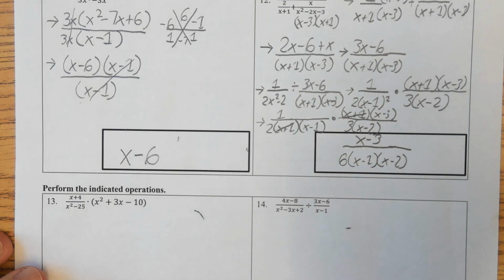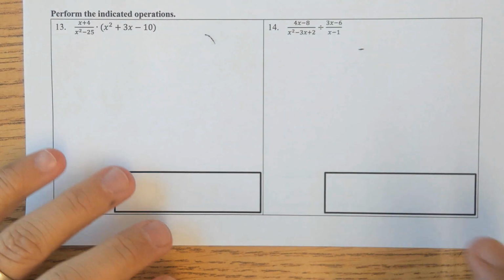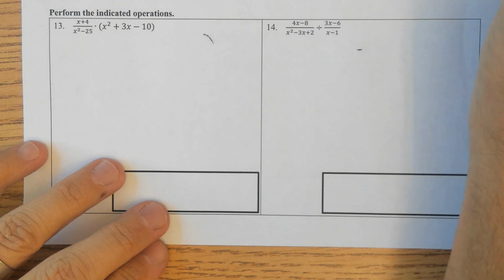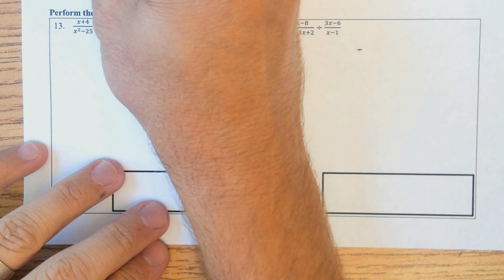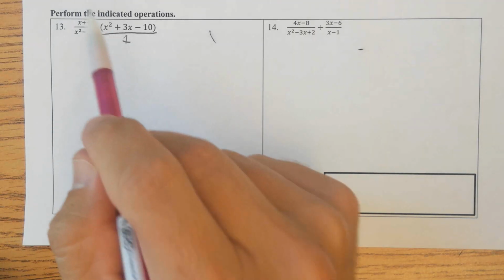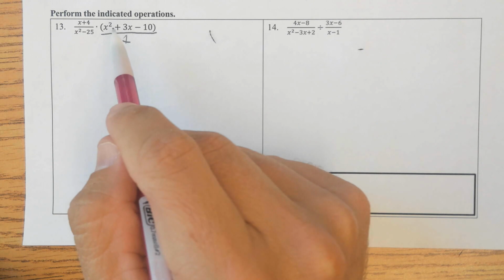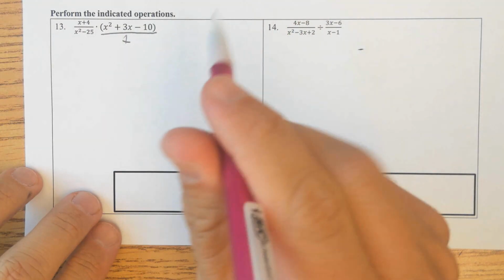All right, couple more to go here. Here we go, okay? Perform the indicated operation. So it looks like multiplication here, okay? So multiplication, I always put this over 1 because, again, I'm supposed to be multiplying two rational expressions having a numerator and a denominator. So I write that over 1.